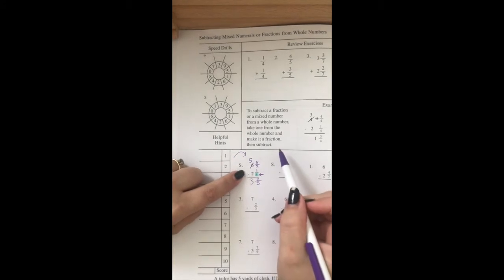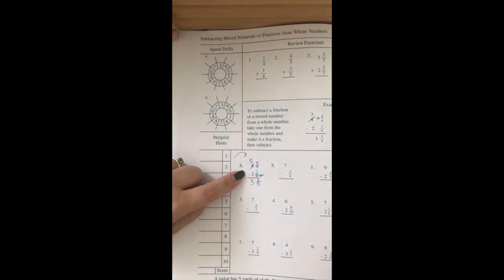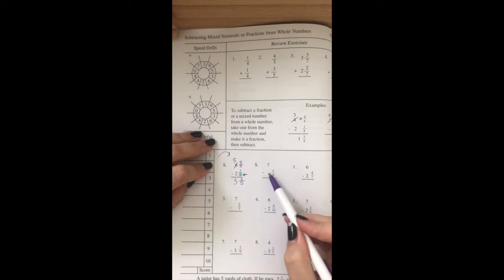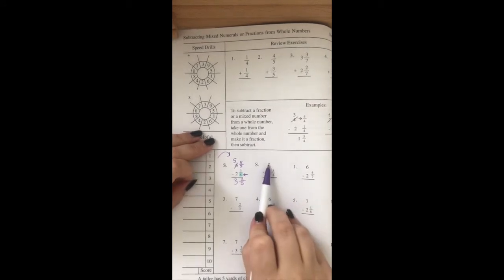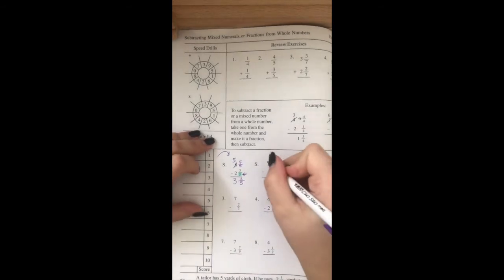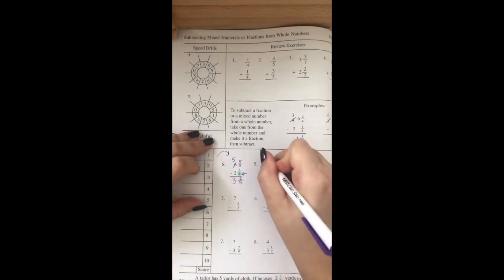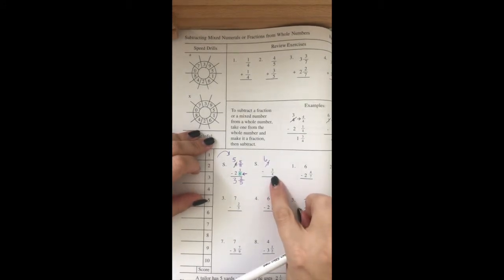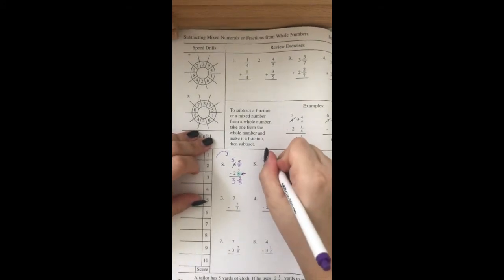So we are going to do a second sample to reinforce. So here for the second sample, we have 7 minus 3/4. We still need to change the 7 into a fraction since we have a fraction here. So we're going to take 1 from the 7, make it a 6, take a look at this denominator, and make a fraction out of it over here.